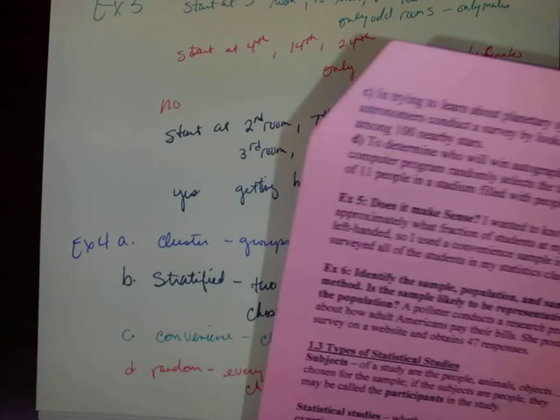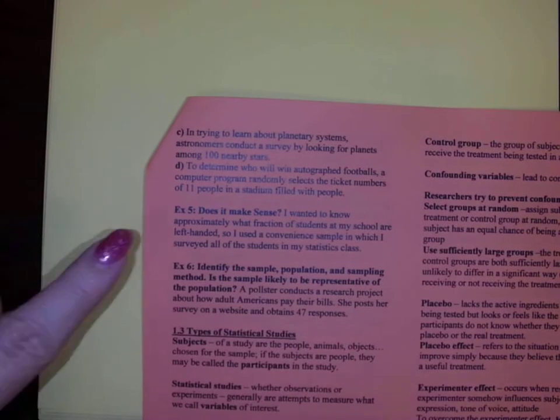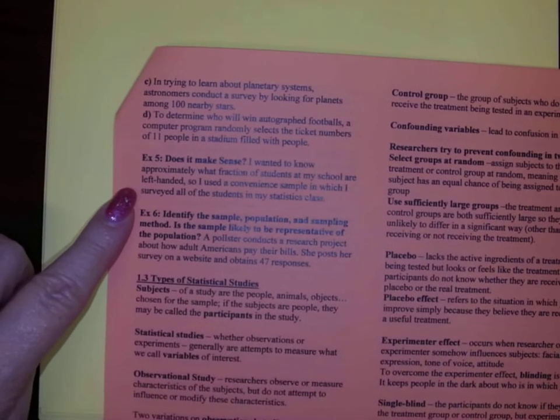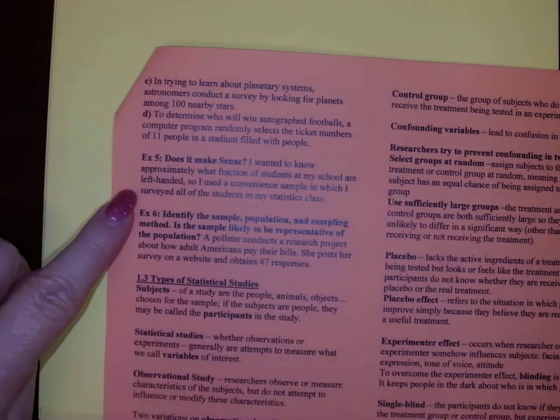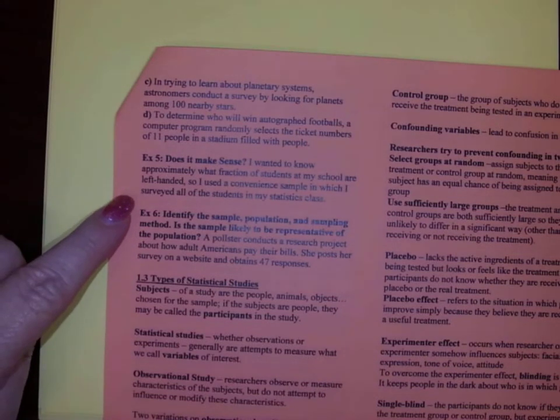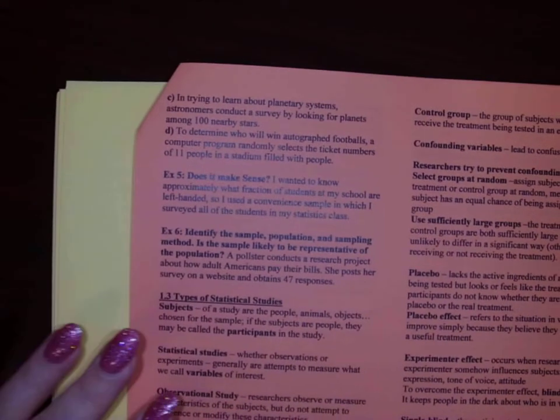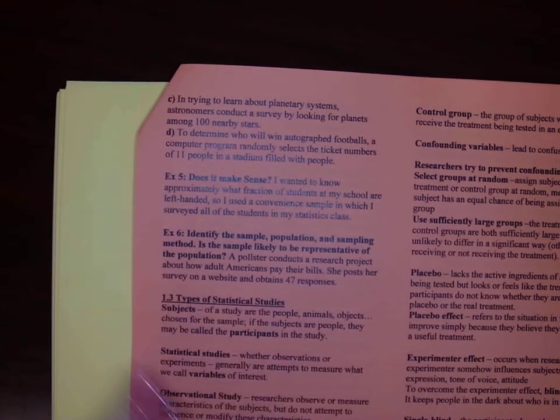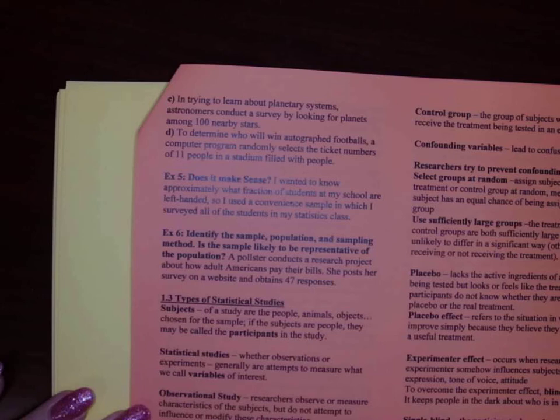All right, our next question is, does it make sense? I wanted to know approximately what fraction of students at my school are left-handed. So I used a convenience sample in which I surveyed all of the students in my statistics class. It was convenient because they're all in my classroom and I just want to do a survey.